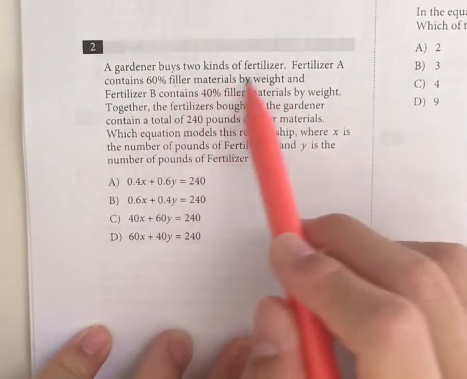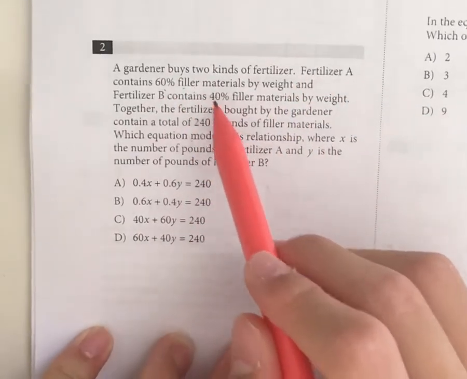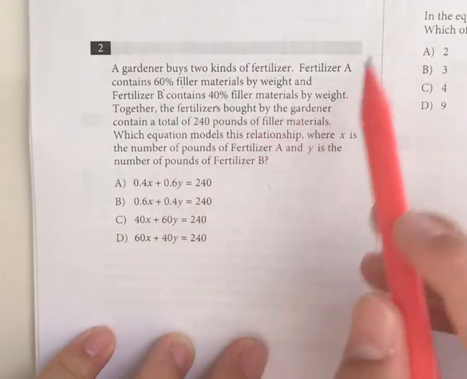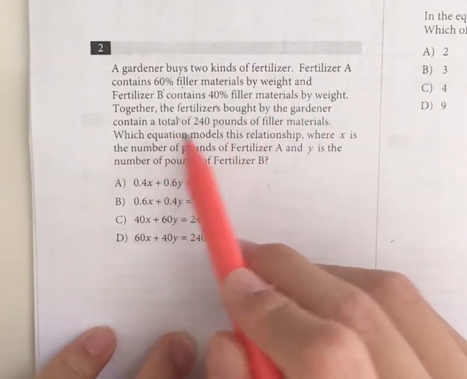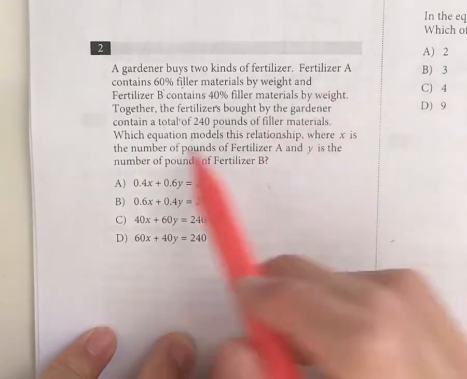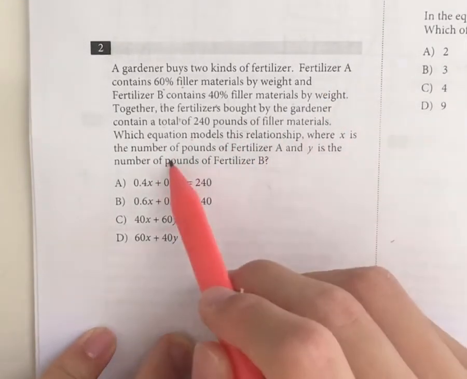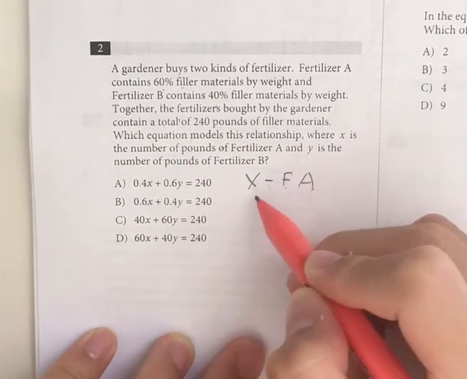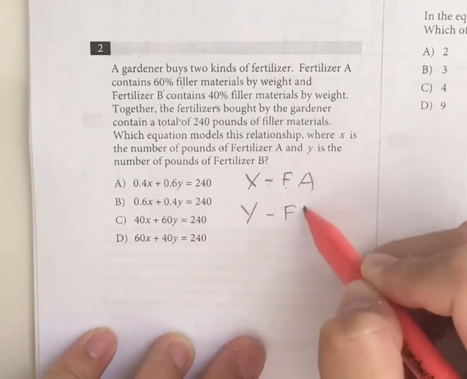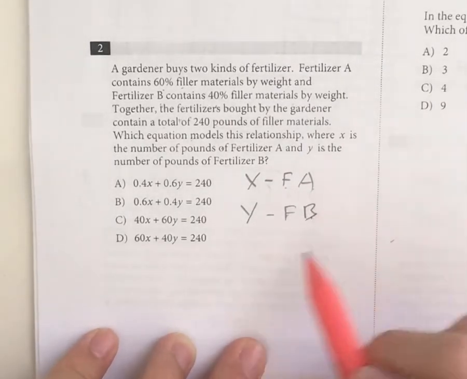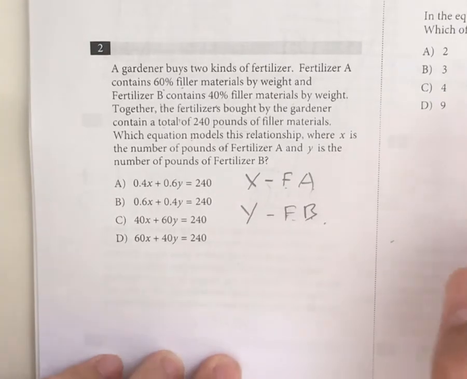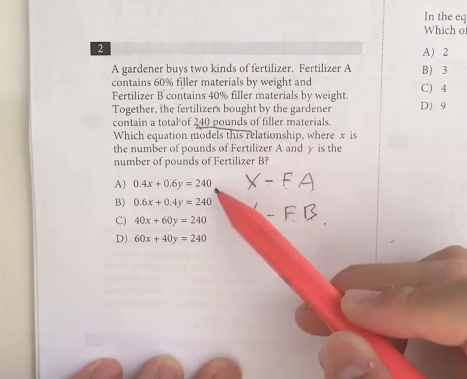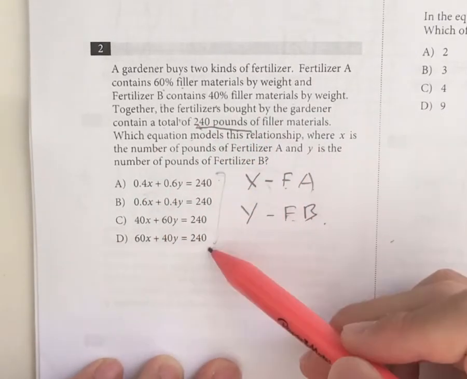A gardener buys 2 kinds of fertilizer. Fertilizer A contains 60% filler material by weight, and fertilizer B contains 40% filler material by weight. Together, the fertilizer bought by the gardener contains a total of 240 pounds of filler material. Which equation models the relationship where X is the number of pounds of fertilizer A, and Y represents fertilizer B, right, FB stands for fertilizer B. So basically, how much filler material is in total? 240 pounds.